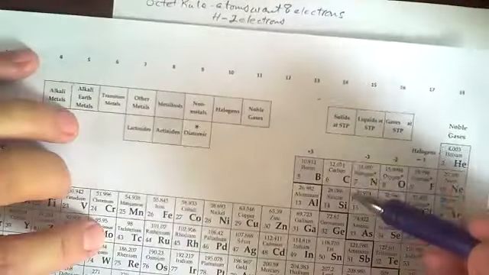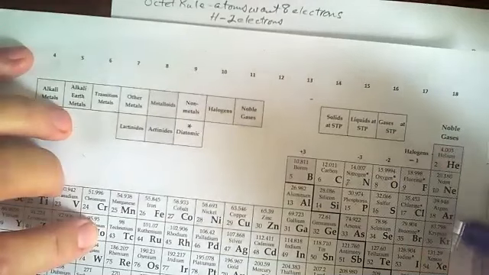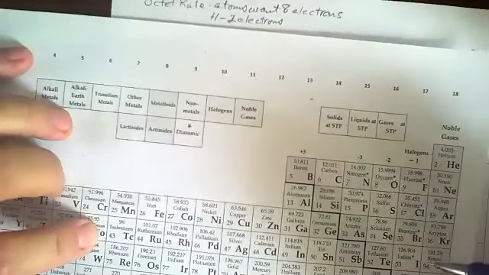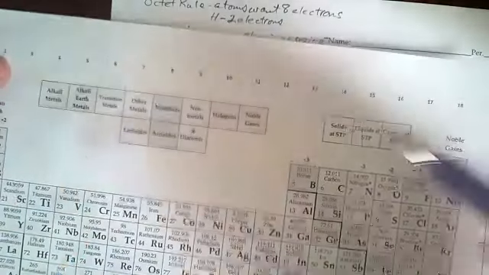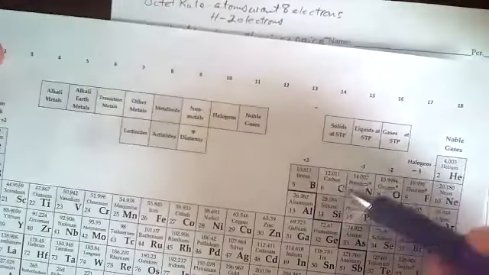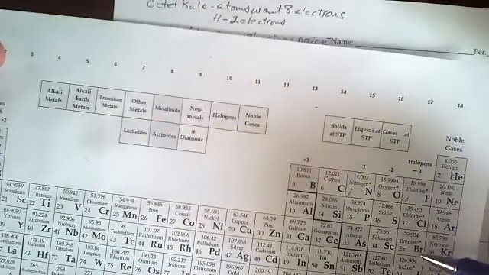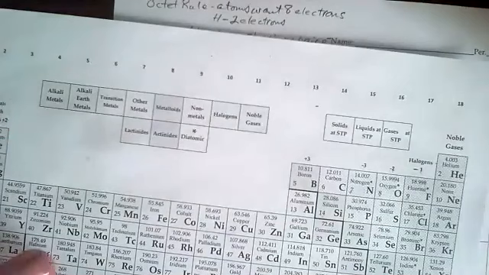And 3, 4, 5, 6, 7, and this column is 8, but it won't matter because it won't come up. You can write 8, but it might not even be useful information. So 3, 4, 5, 6, 7 valence electrons. I know some people will want to write that in. Does anybody need to hear that again?